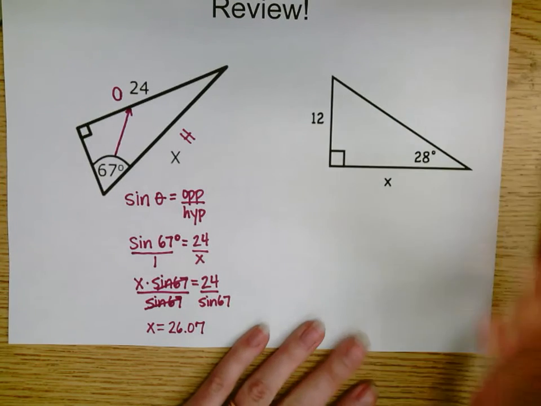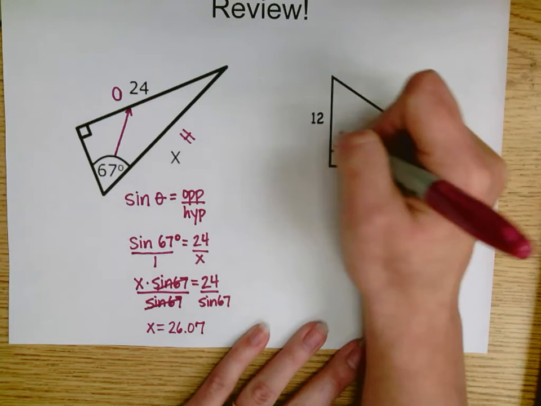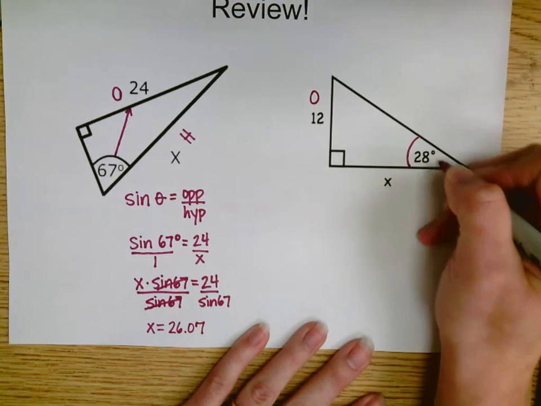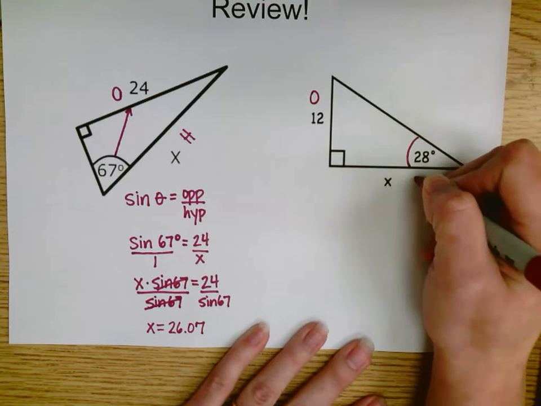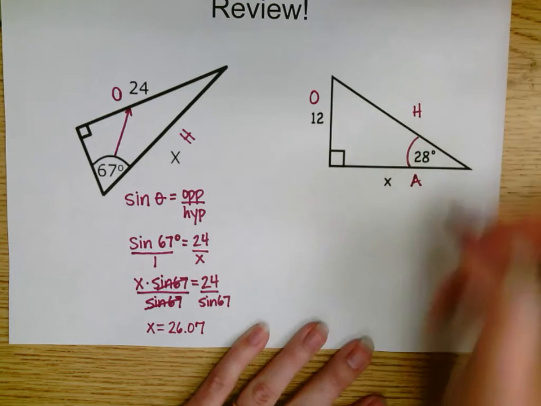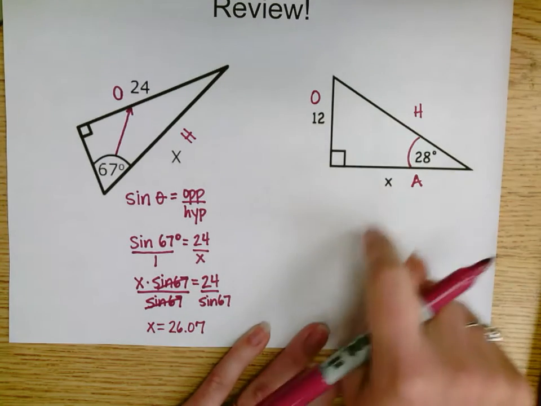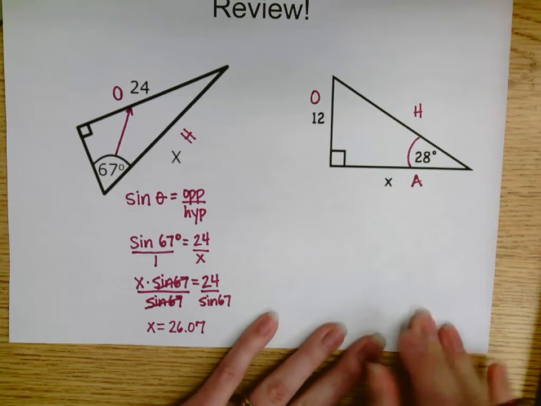Again, here's my angle. I have to determine what my sides are. So all the way across the triangle is opposite, and right next to the angle is adjacent. This across from the 90-degree angle is the hypotenuse. I don't know my hypotenuse. If I wanted to find it once I have my adjacent side, I could run the Pythagorean theorem. But right now I'm just focused on what x is.